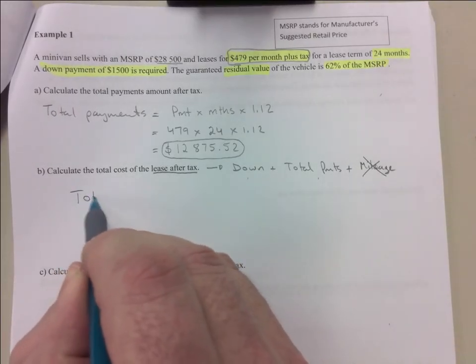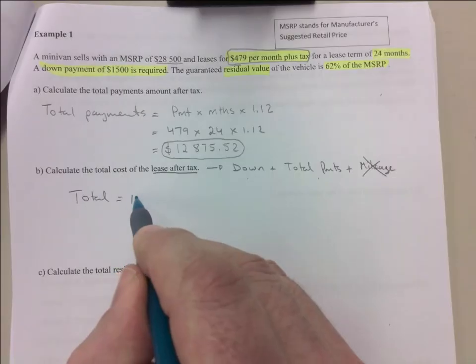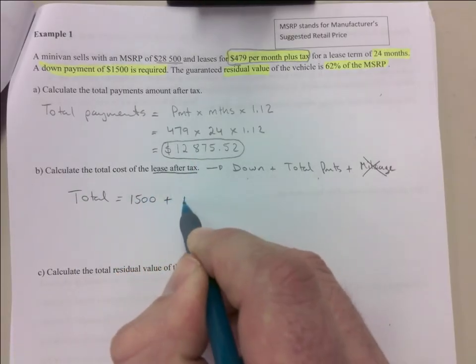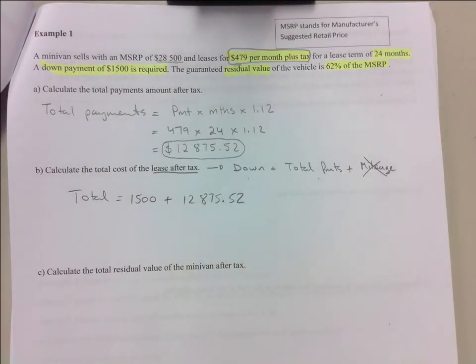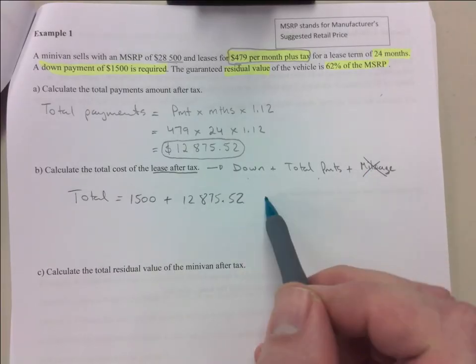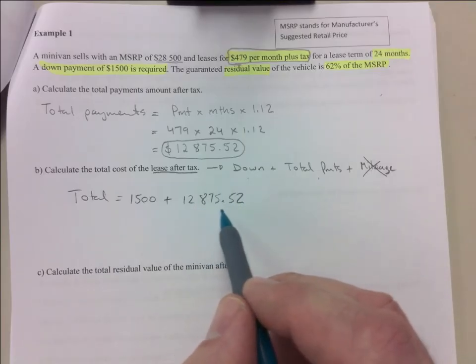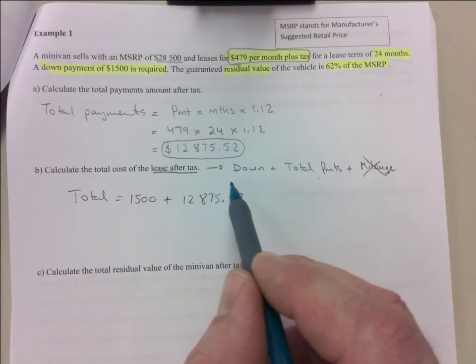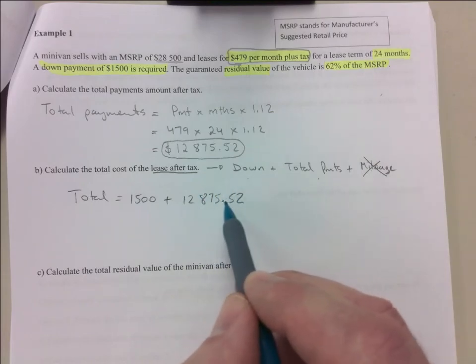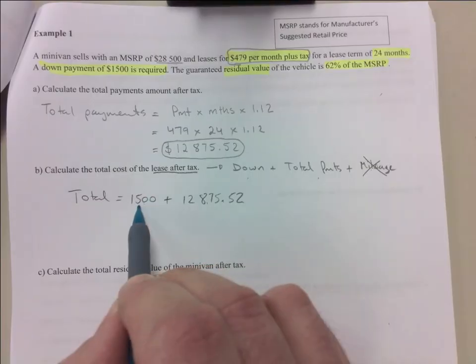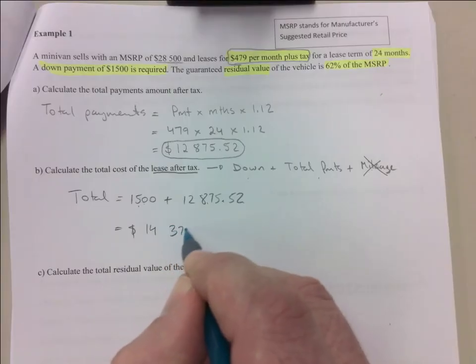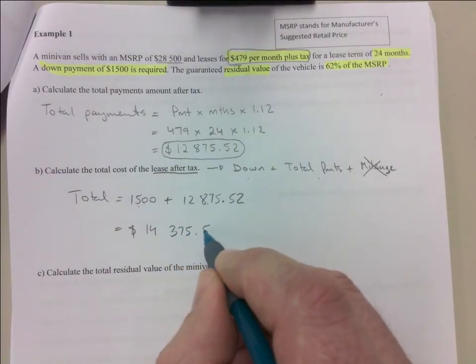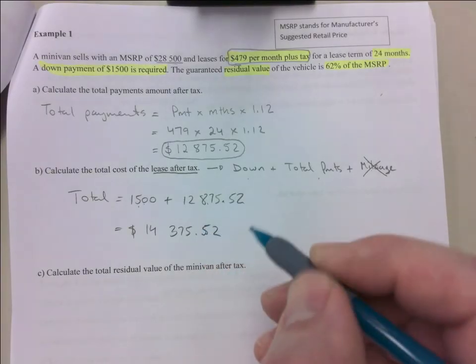So total would be 1,500 plus 12,875.52. In this case, I don't need to add the mileage. Do I need to add taxes here? It's already added, right? This is already taxed. So really, all you need to do here is just add these two up. So that's 14,375.52.